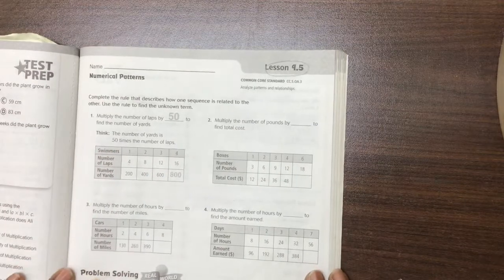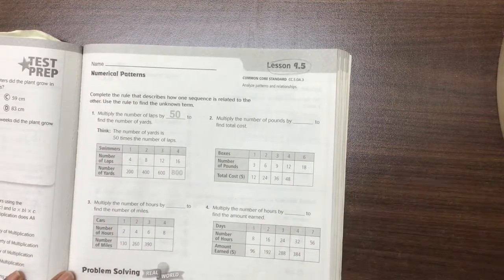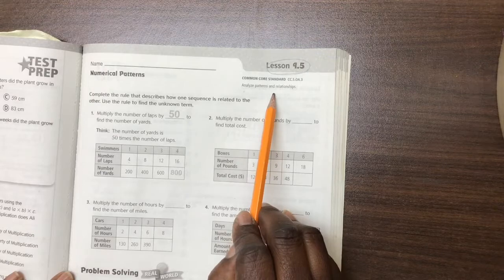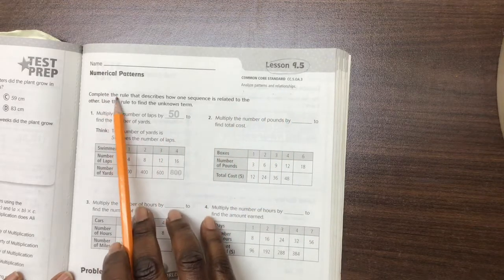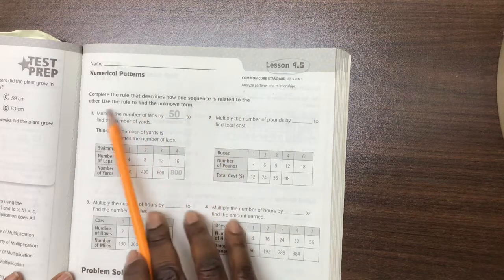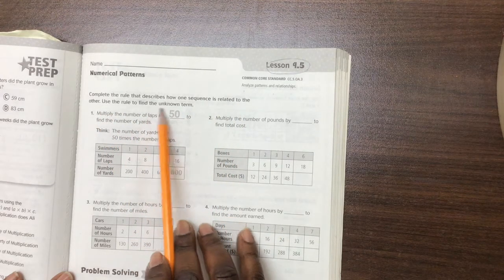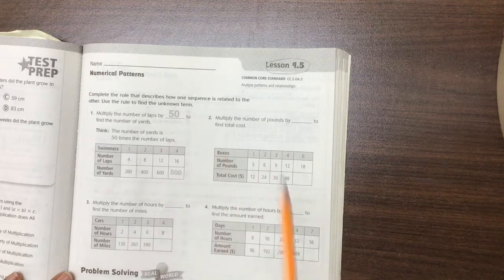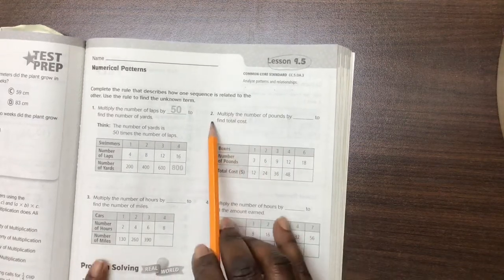Okay? I'm doing even numbers. We want to analyze the patterns and relationships. So we're going to complete the rule that describes how one sequence is related to the other. Use the rule to find the unknown term. Okay? So here on number 2, first we'll go over number 1.